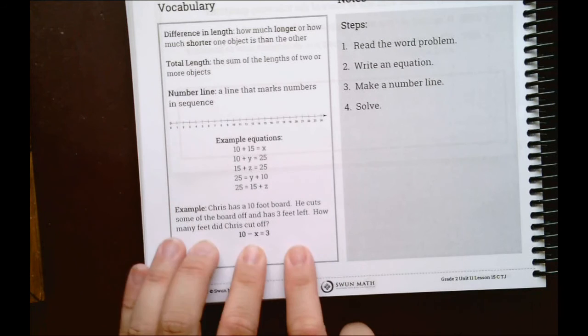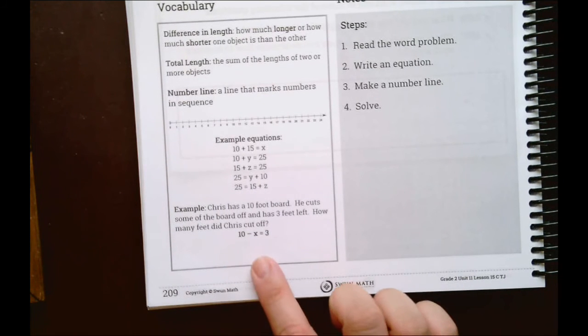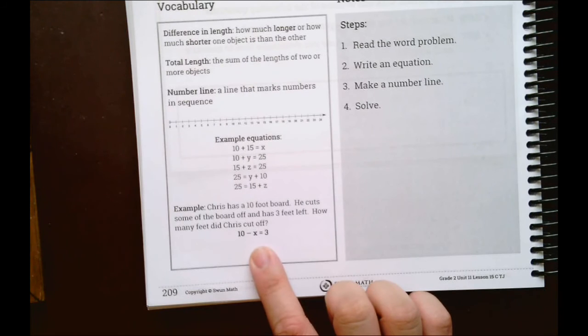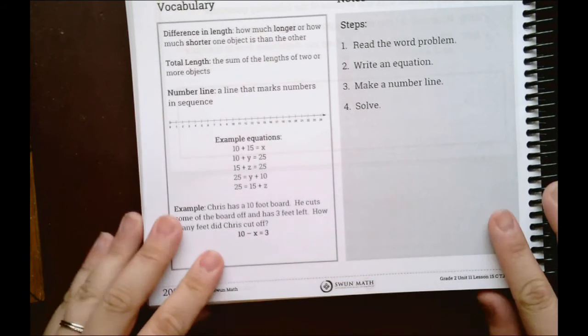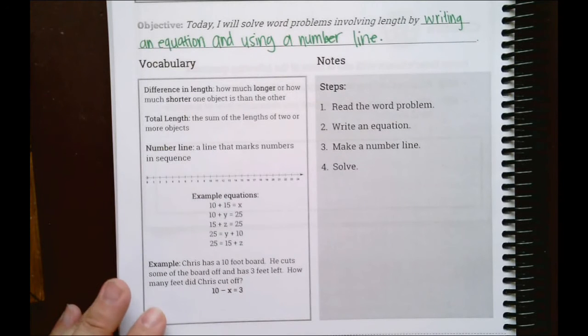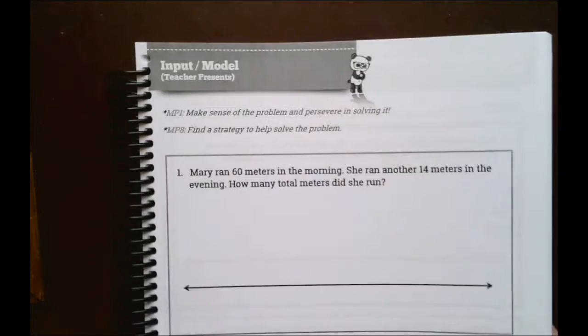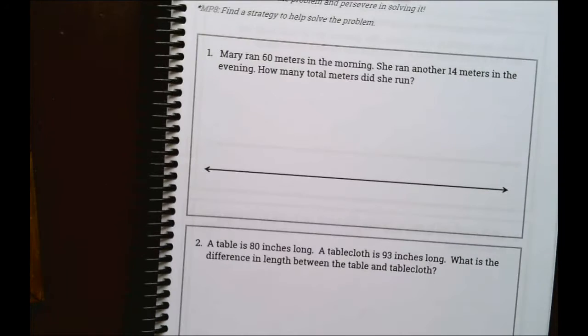Good, 7. Okay, so again, we will learn how to plug in an unknown in just a second. Okay, our steps. Step 1 is to read the word problem. Step 2 is to write the equation. Step 3 is to make a number line, and step 4 is to solve. So let's jump right in, and then we'll revisit the steps in a second.